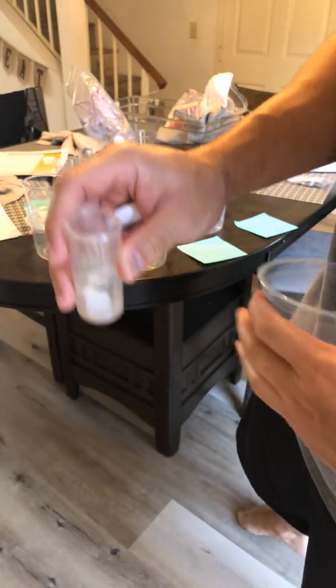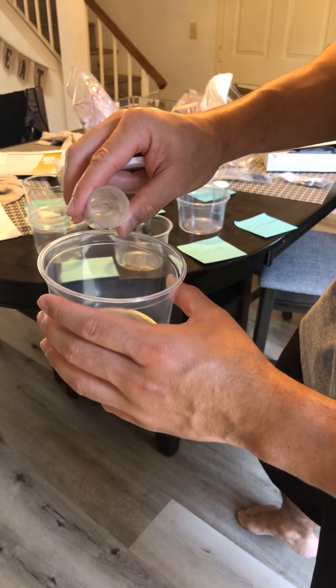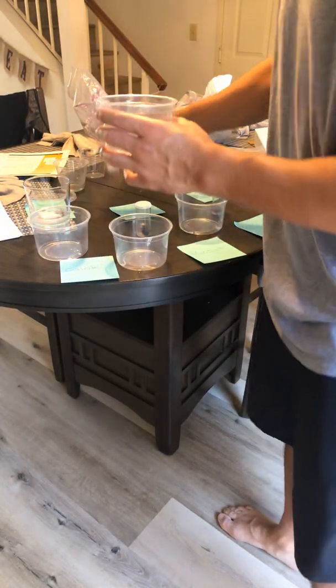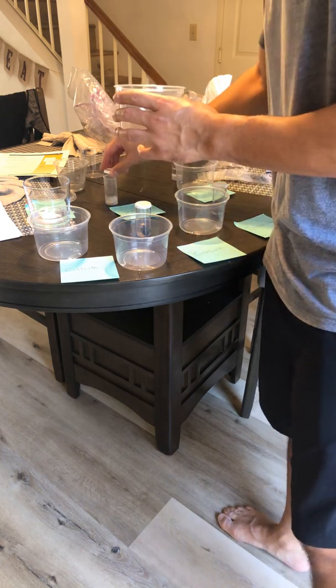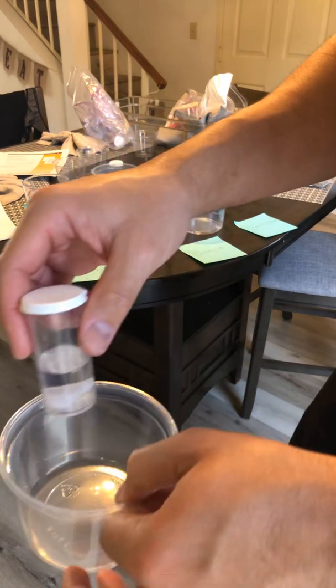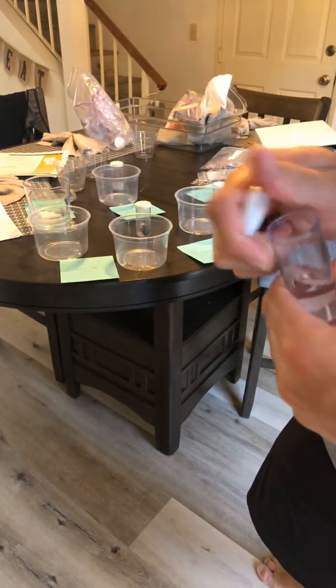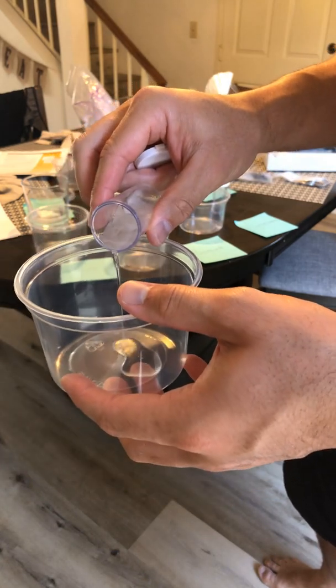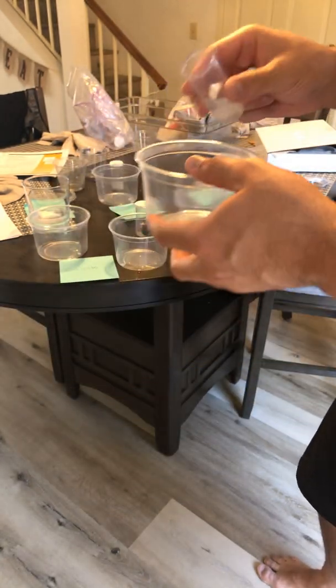I'm going to pour it in this cup. So we have the limestone. And finally, this is marble. Pour the marble liquid in here.